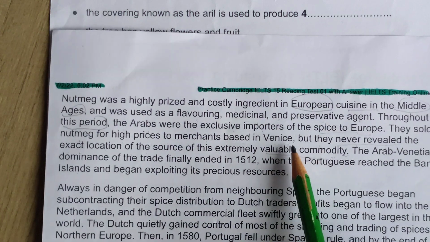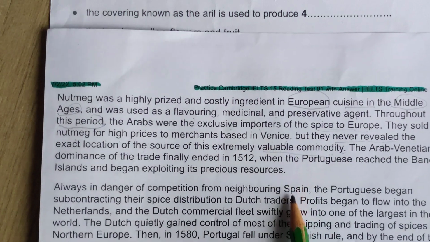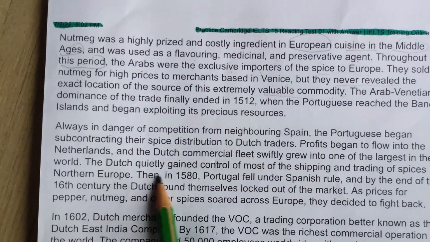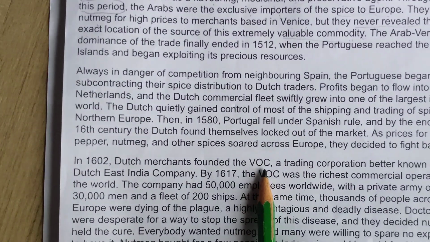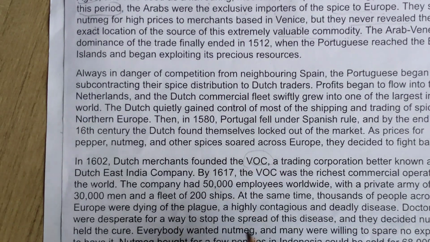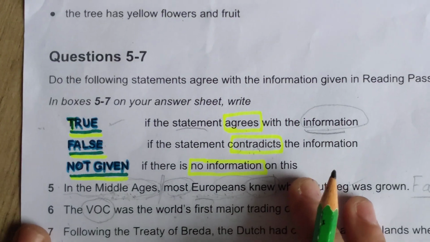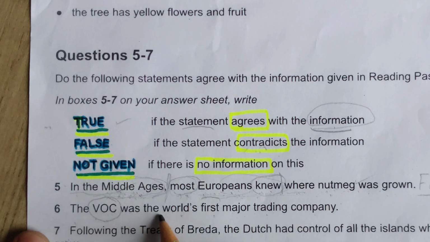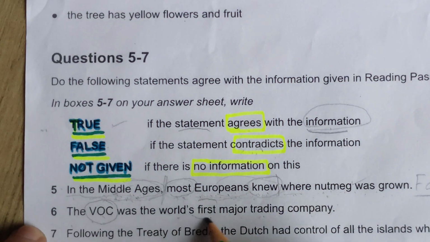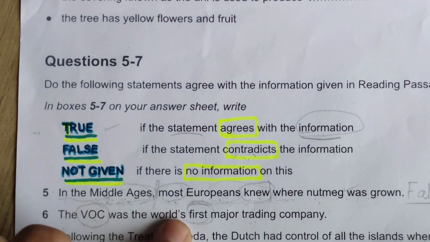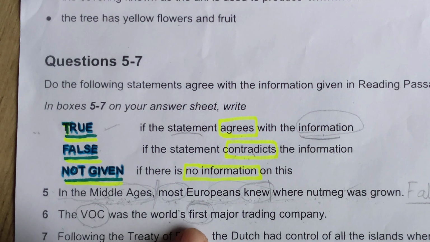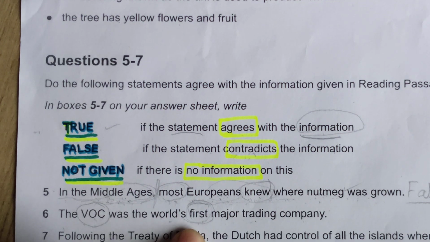So this paragraph is done. Of course, we will be finding the answer after this paragraph. So VOC I can see here. You can just look at this VOC word. Let's read it. We have to reread the question again and again, and translate it into your own language. Was the first major trading company. After finding everything, I will be focusing on this word first. If it was first, then true. If it was not first, then contradiction, false. And if they are not talking about whether it was first or second, then of course not given.